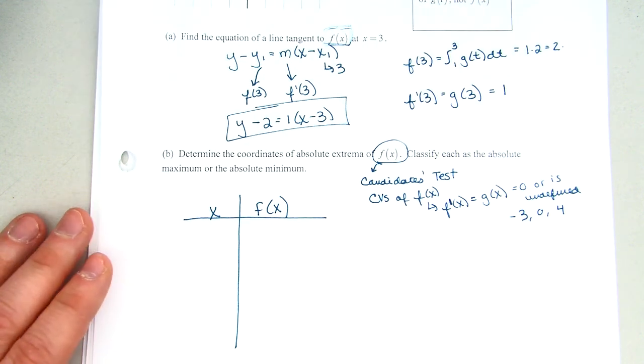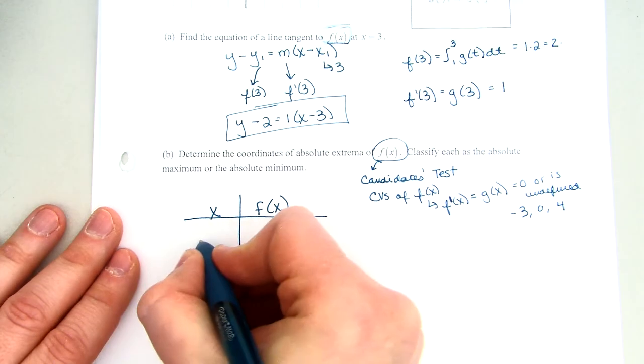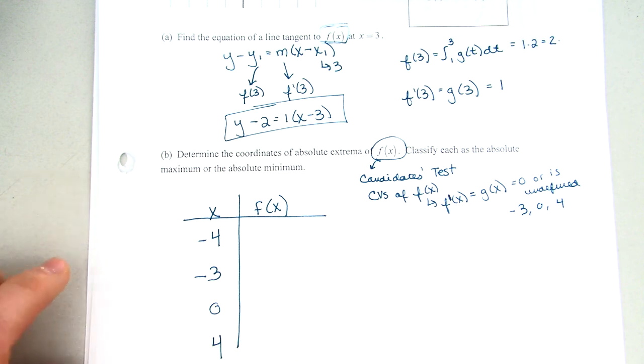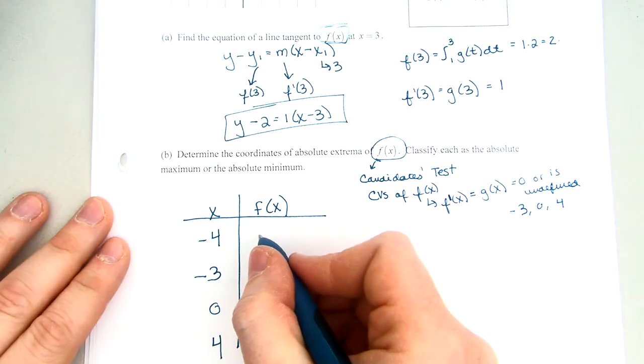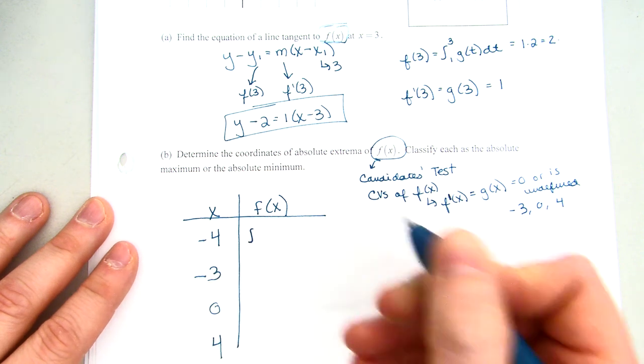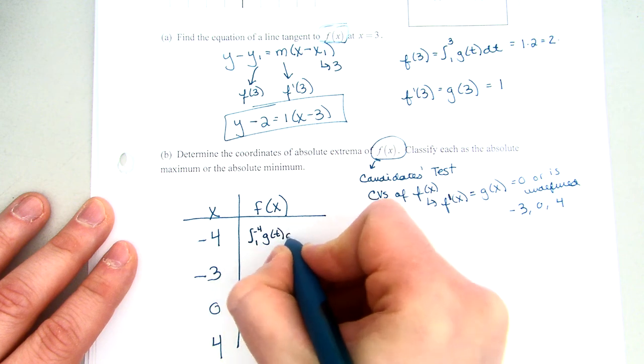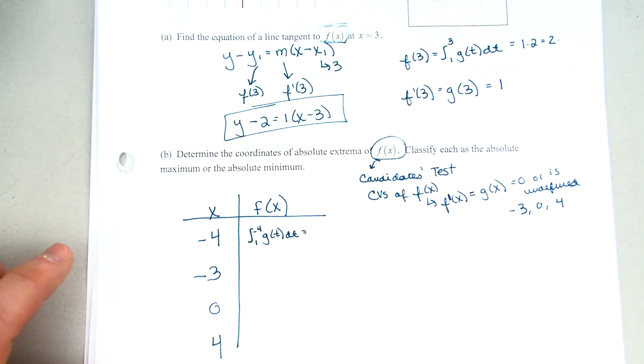What I'm now going to do is fill in my endpoints and my critical values. So I've got negative 4, negative 3, 0, 4. There's a reason we've got some space here. Although I feel like once we have some, we can base other things on things we've already done. What is f of negative 4? Well, it's the integral from 1 to negative 4 of g of t dt. By the way, do not just say it's the integral from 1 to negative 4. Make sure there's something inside your integral. They take off for inappropriately used notation, which means no function inside there.